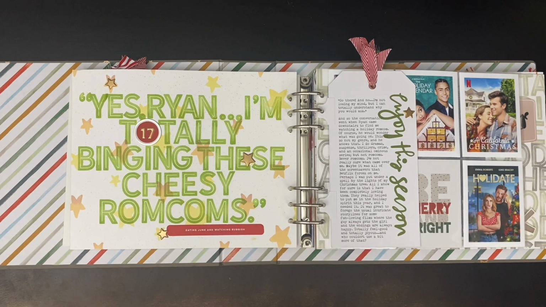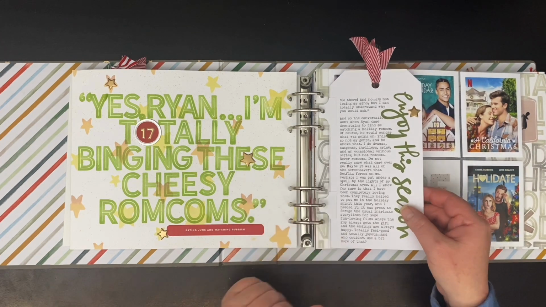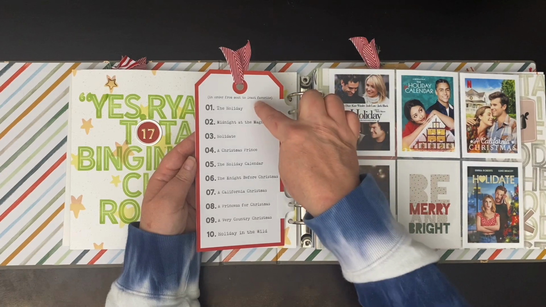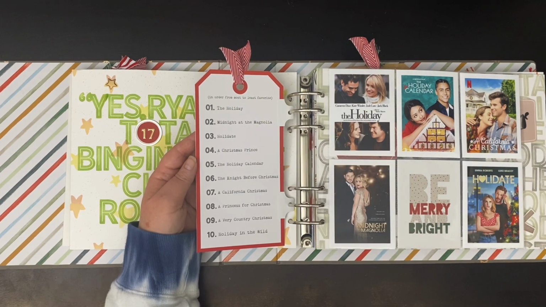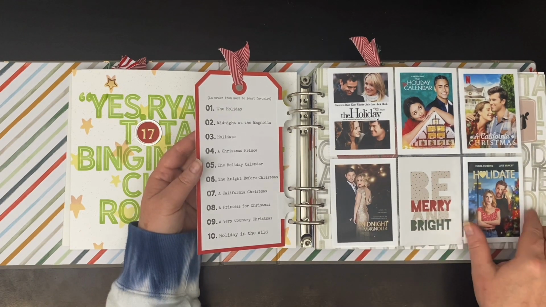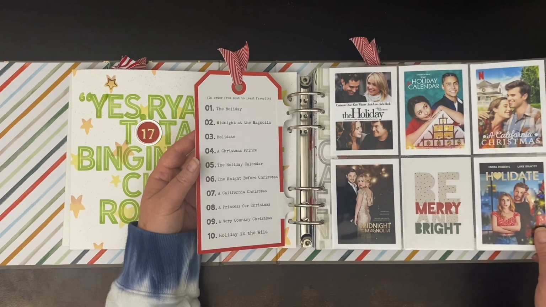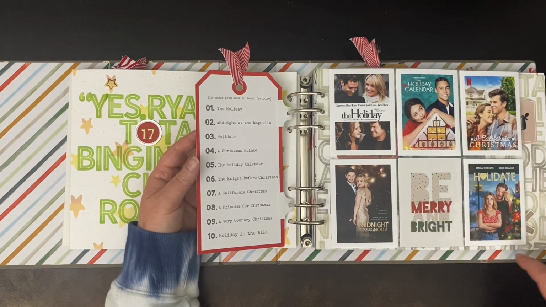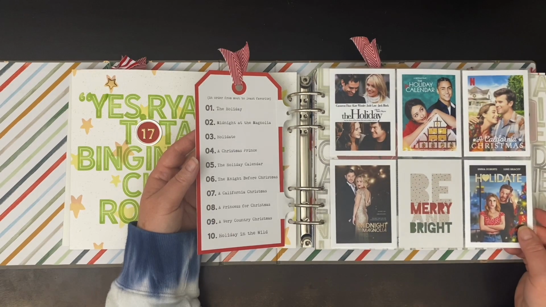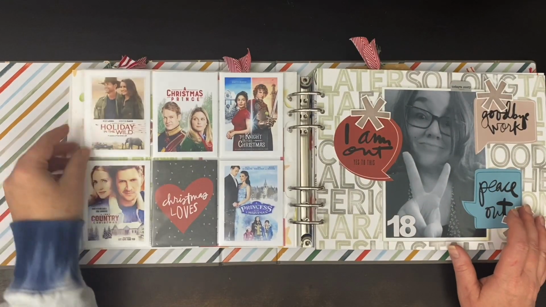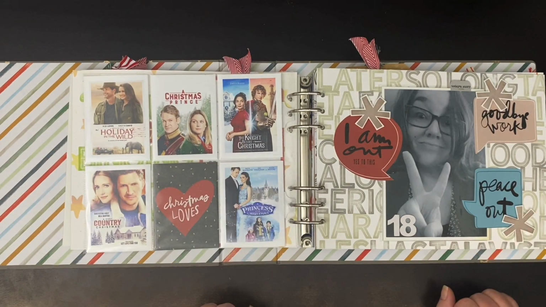This was about my movies that I'm watching. So one of the tags, I used the attachers to put them in, flipping it over to this tag that lists in order from the most liked to the least liked holiday movie. And then I used a page protector that was 9 by 12, but I cut the third row off so that I could put it in the album. And those are just photos from the internet of the movies that I watched.